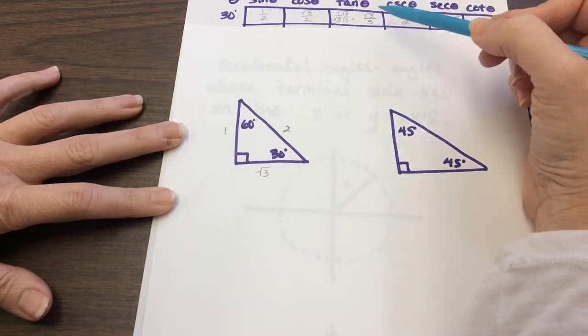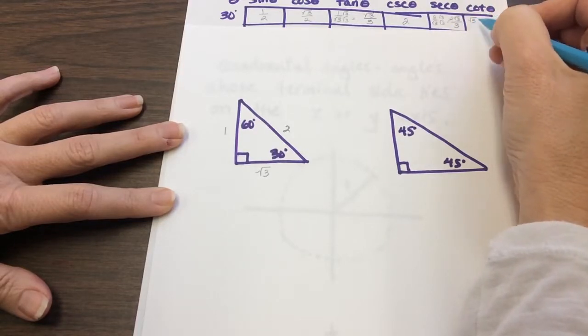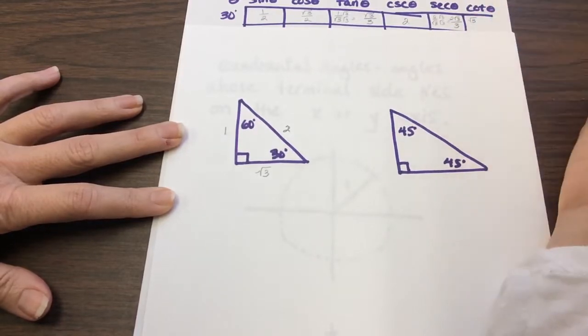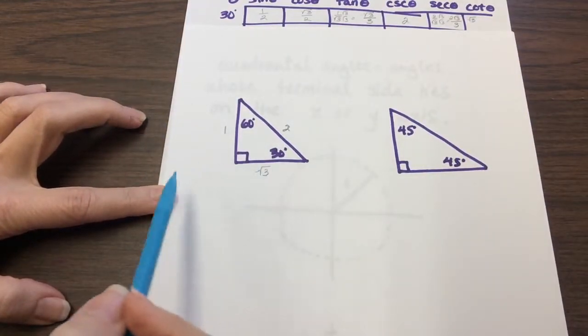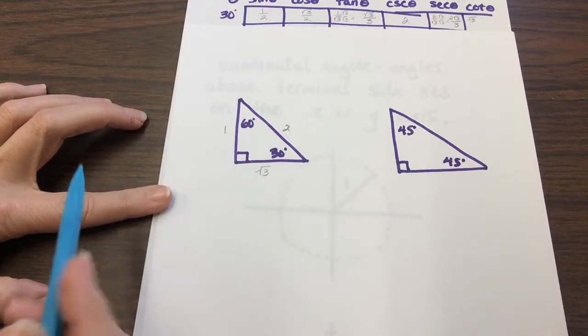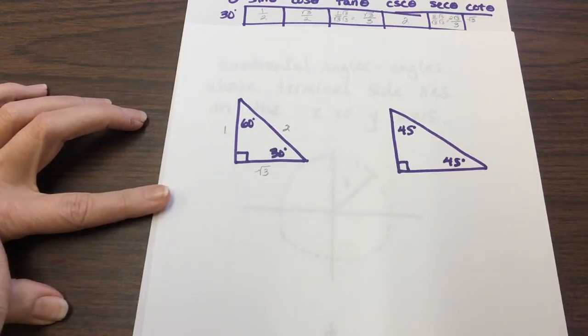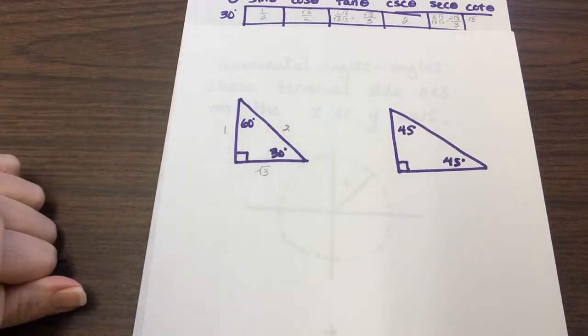And then the cotangent is the reciprocal of tangent, which is the square root of 3 over 1, or just the square root of 3. So if I know my special right triangles and the proportions of each side, then I can fill in the chart without even having to memorize it. But either way it goes, you have to know it.